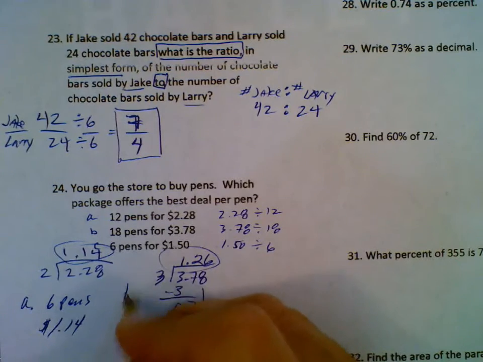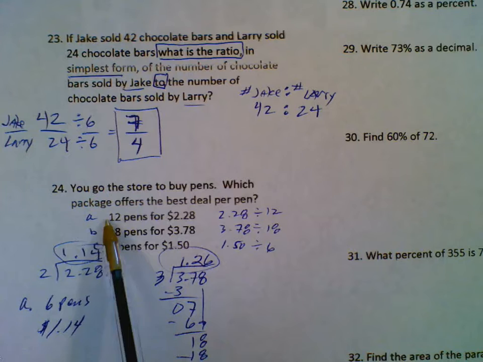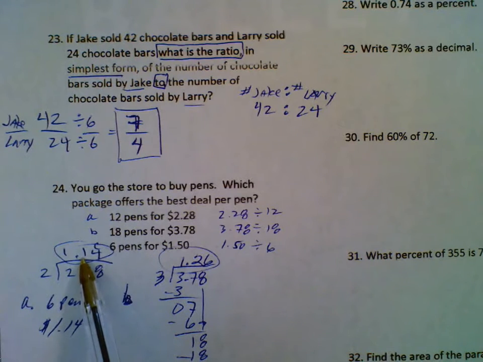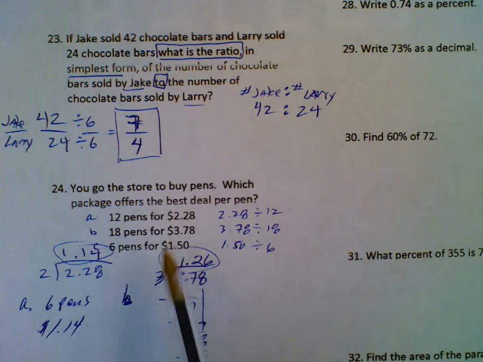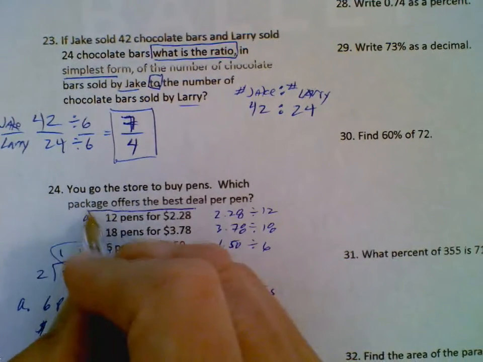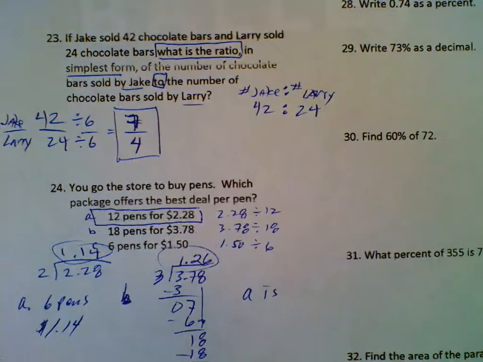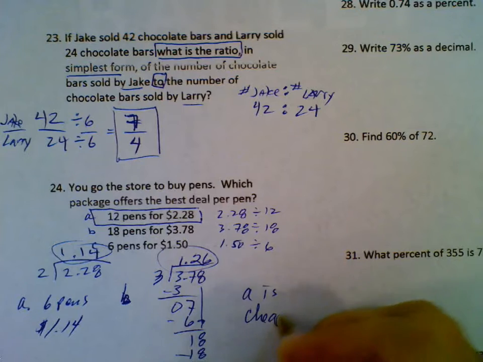So I can get 6 pens in package A for $1.14. For package B, I can get 6 pens for $1.26. And C, I get 6 pens for $1.50. So clearly A is the best deal. 12 pens for $2.28 is the cheapest per pen deal. A is cheapest per pen.